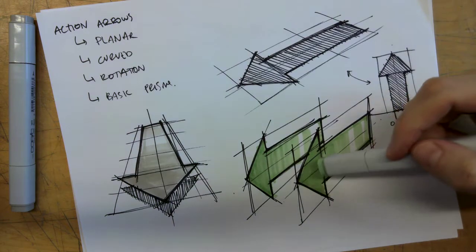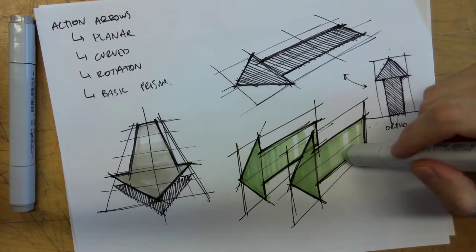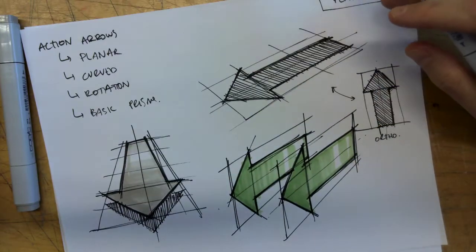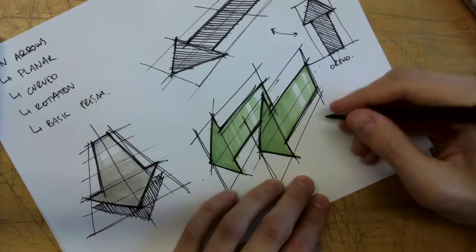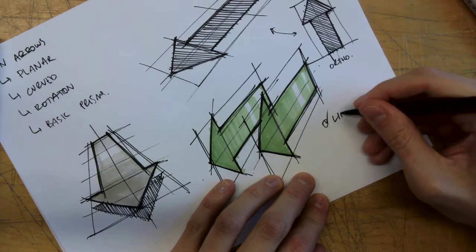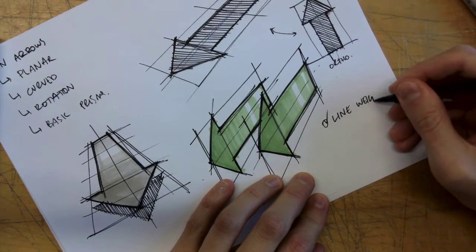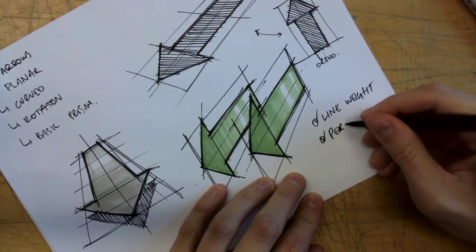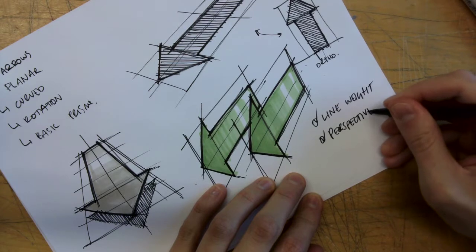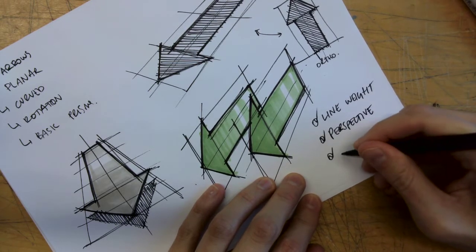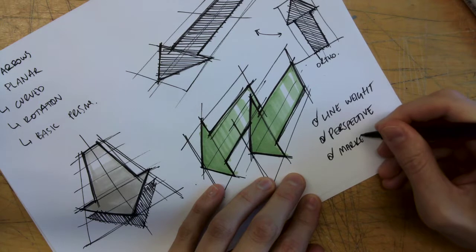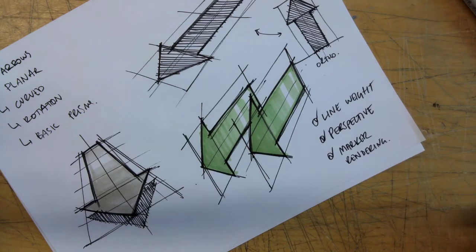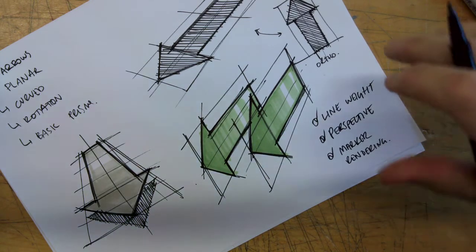So yeah, filling a page of these, this is a good size. We can probably fit some smaller ones if we wanted to, but I'd say, making sure that we've got good line weight, good perspective, nice marker rendering. Right? Those are some things you want to keep in mind when doing this.